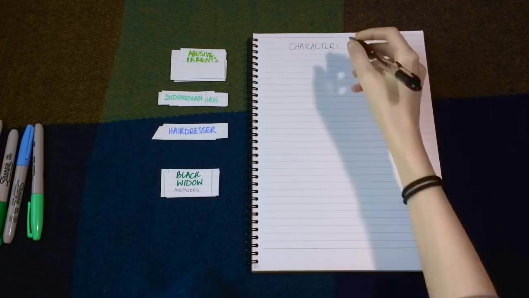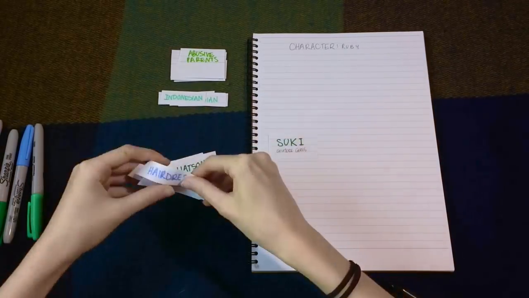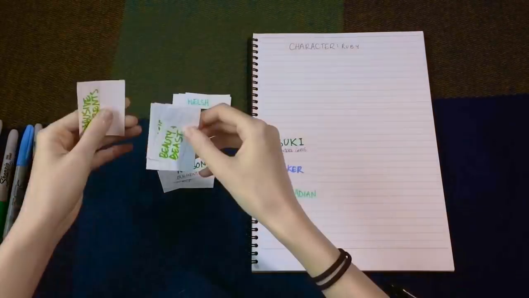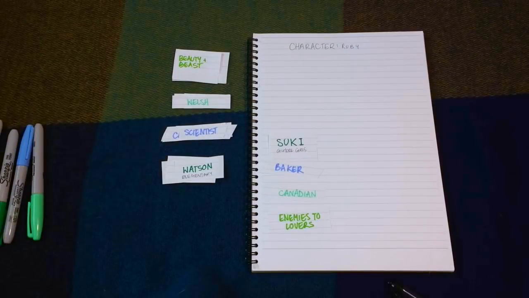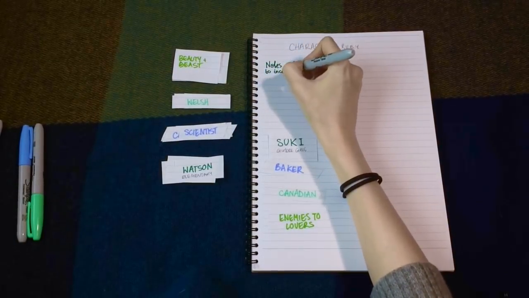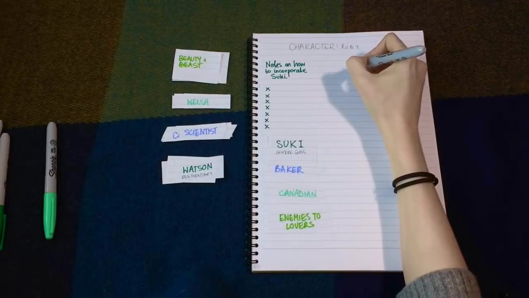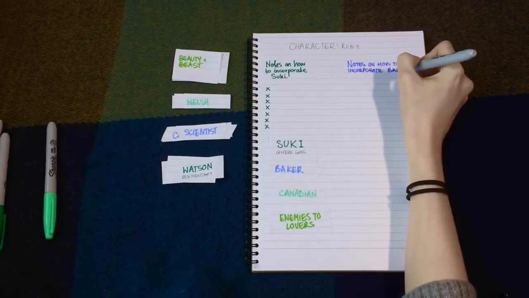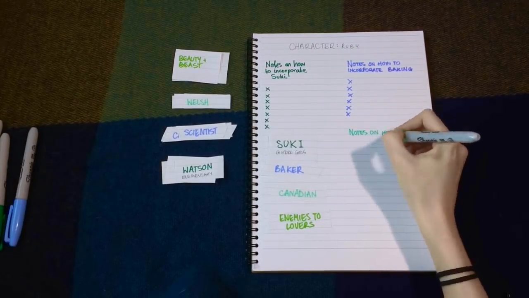So get a piece of paper and write their name on it. Now, blindly pick one card from each of the categories of your card deck and flip them over. Now, your task is to find a way to incorporate these elements into that character. Your first instinct when you see these will probably be, that can't fit. Your job is to try and drown out that voice as much as possible.